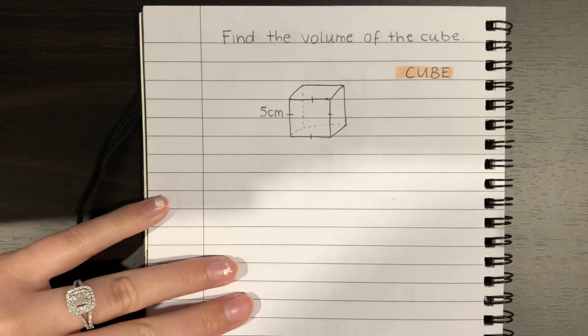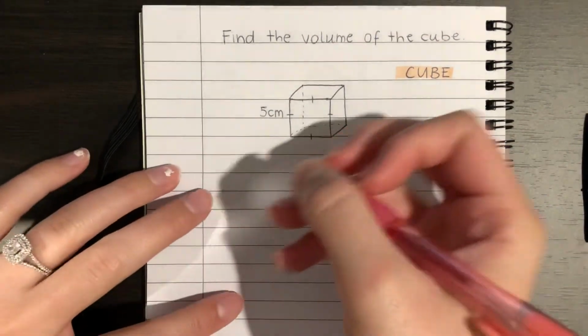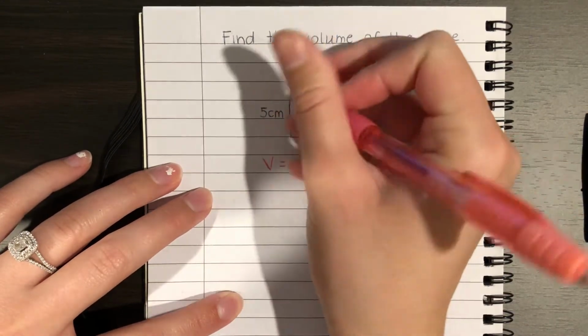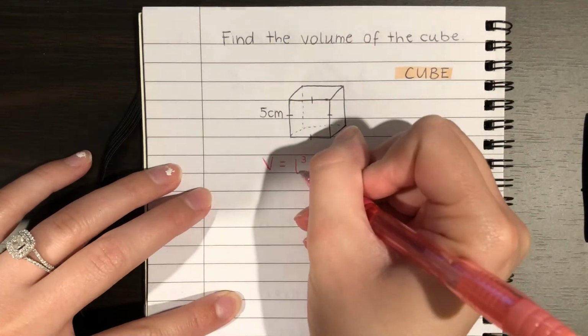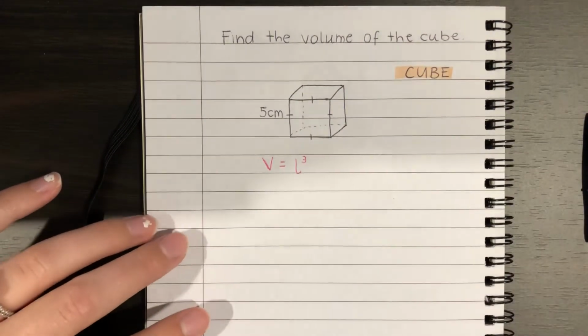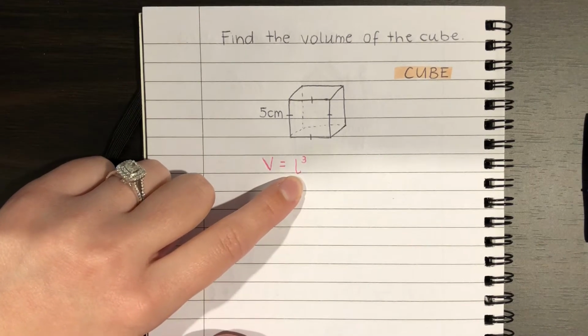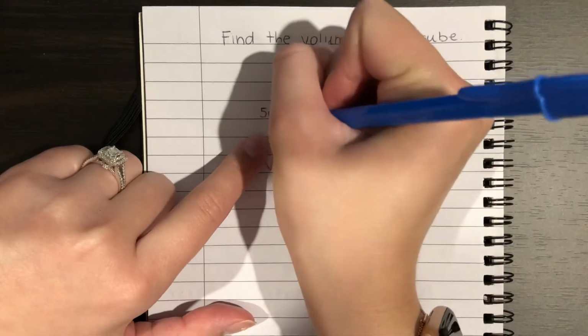Now, the formula for the volume of a cube is V equals length cubed. So L stands for length, and the length in this question is obviously 5 centimeters.